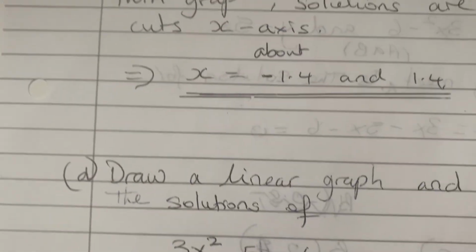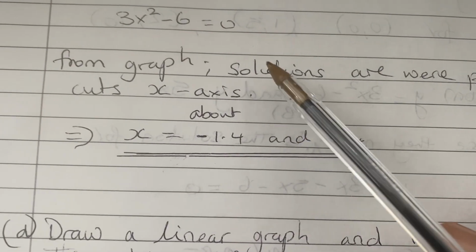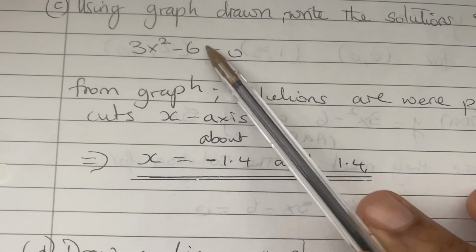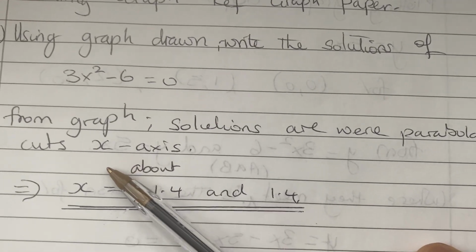Now we've done that from the graph. I've just shown you on the x-axis. So we've solved this one. We've solved this equation.